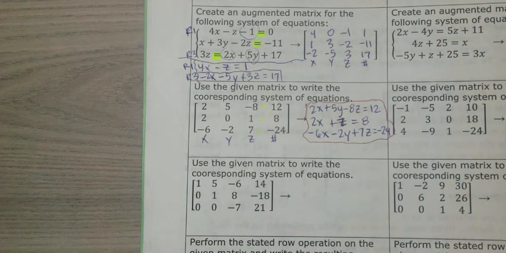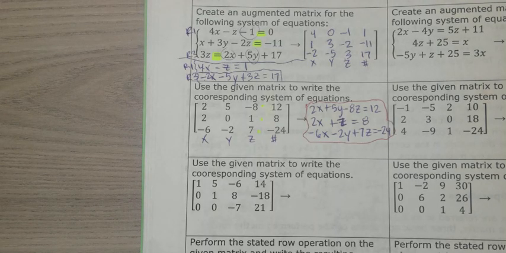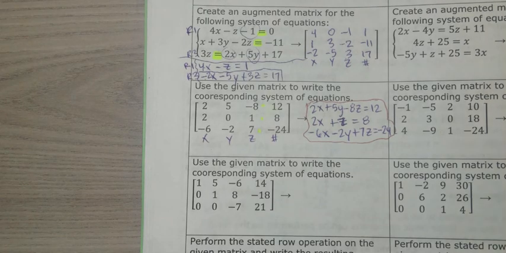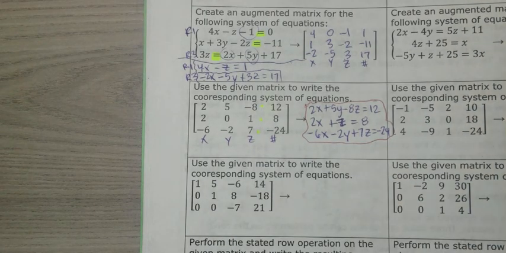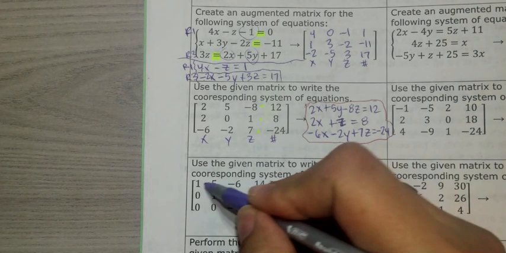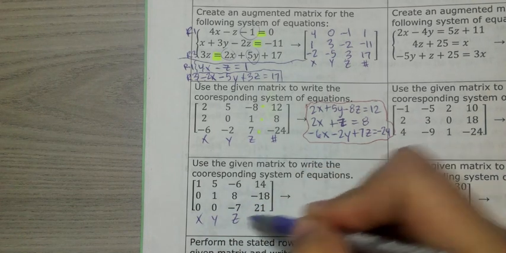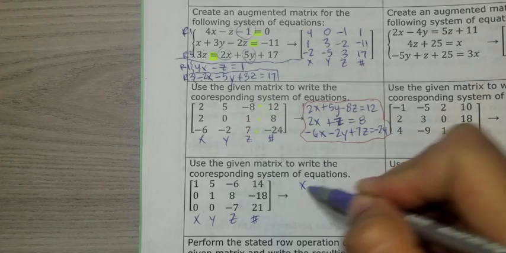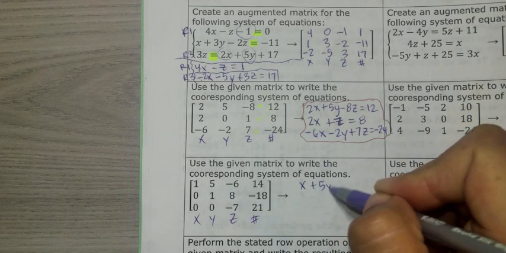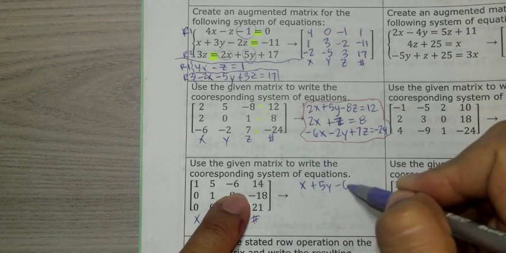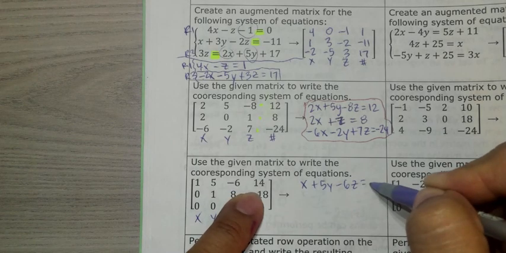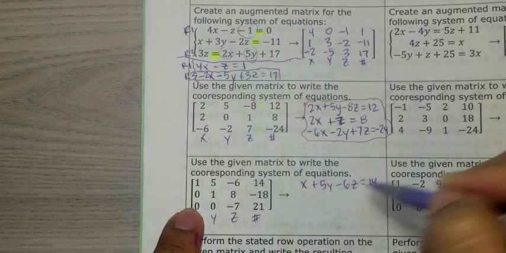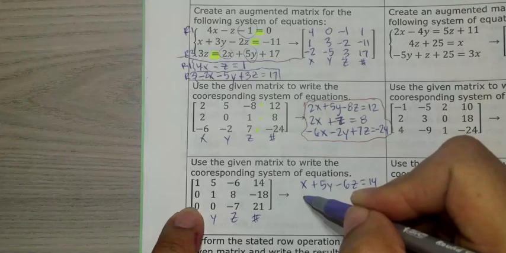But we are reversing that process. We're given the matrix and you're writing it as a system. Okay, so the next one is x, y, z, constant. So we have 1x plus 5y minus 6z equals 14. Then we have 0x, so we don't write an x.